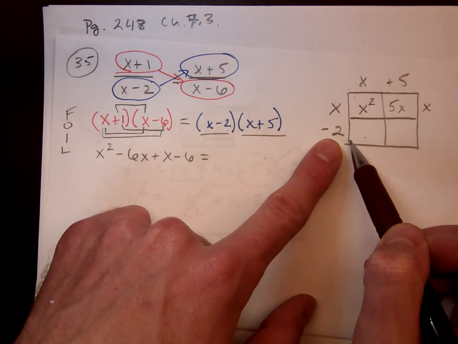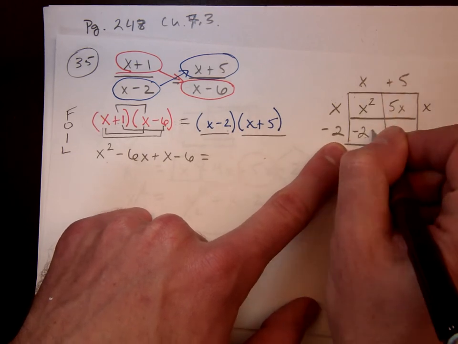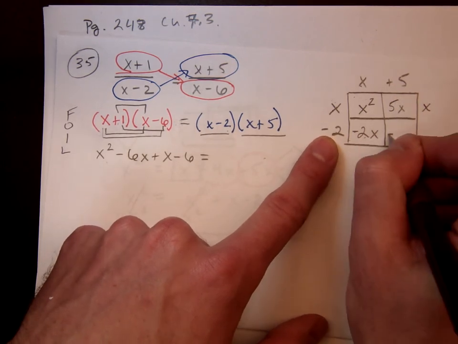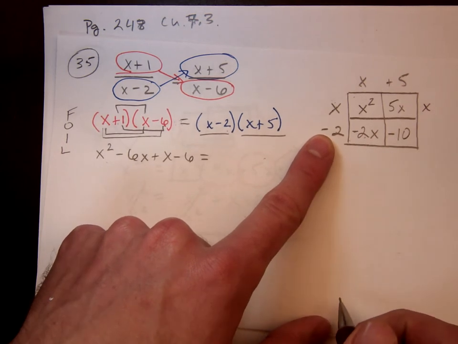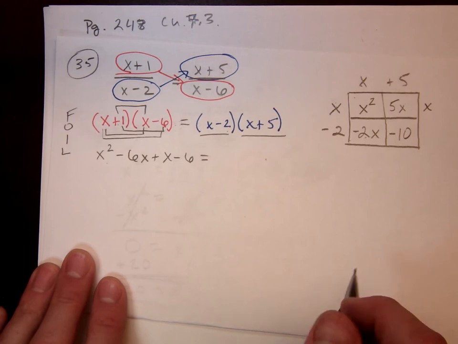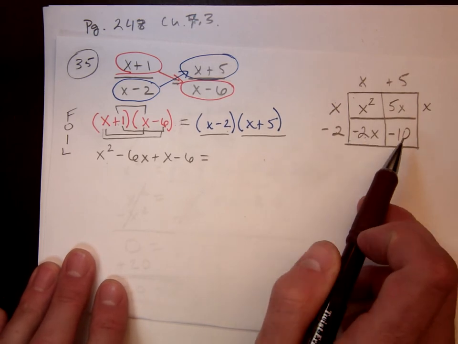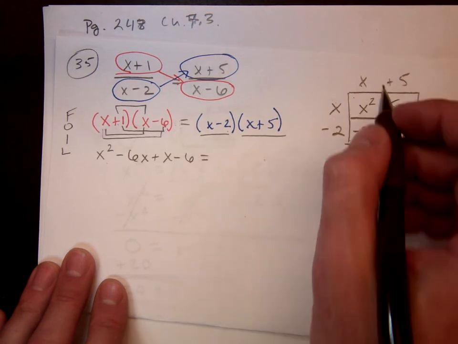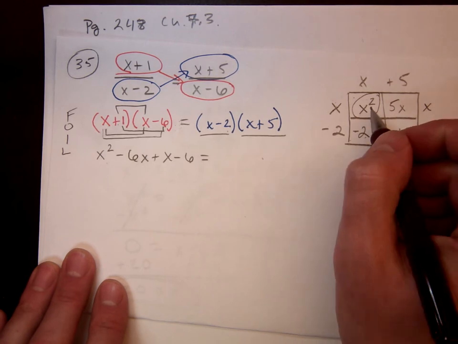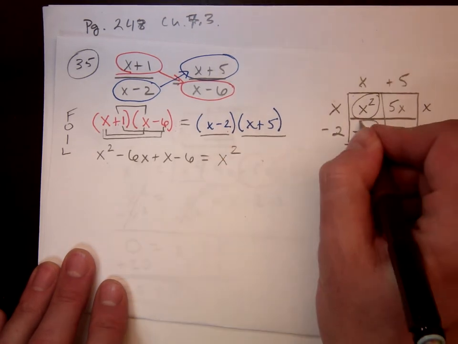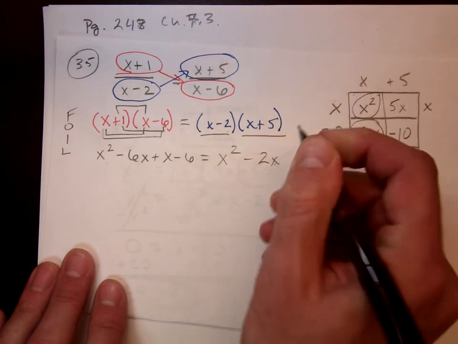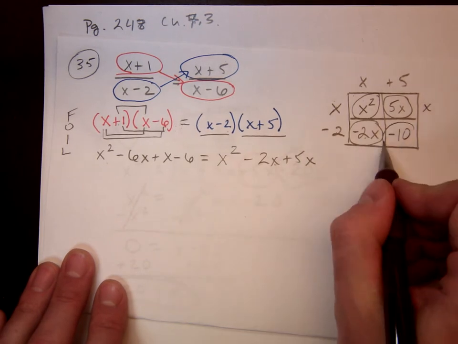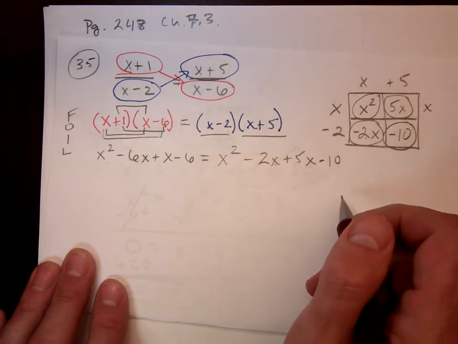Okay. Now if we continue that process, what we're going to find is that for this one here, we have a length of negative 2 and a width of x, so this is going to be negative 2x. And here we have a width of 5 and a length of negative 2, so this will just be negative 2 times 5, or negative 10. Now, you may or may not notice, but what we actually just did is FOIL, but we have this kind of graphic organizer that allows us to stay nice and organized pretty easily. Now we just take each one of them, and we have x squared minus 2x plus 5x minus 10.